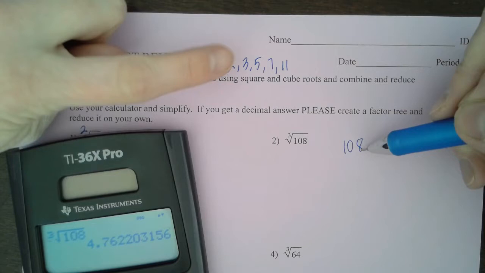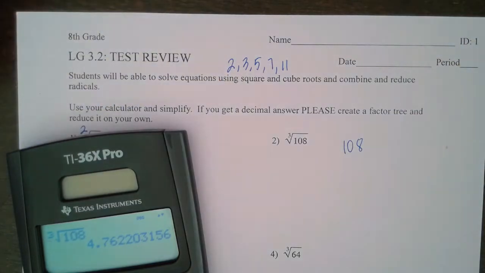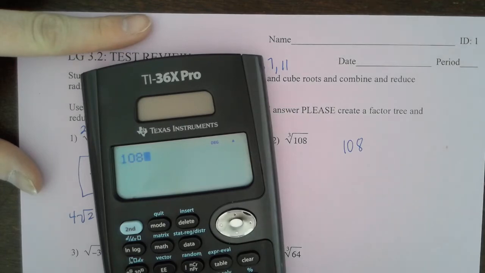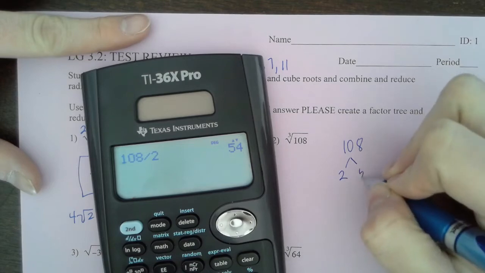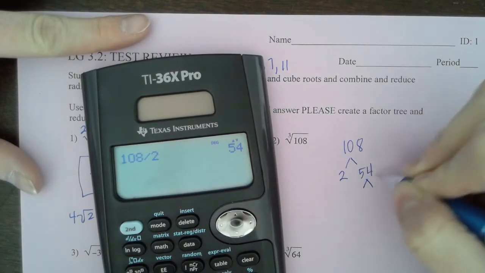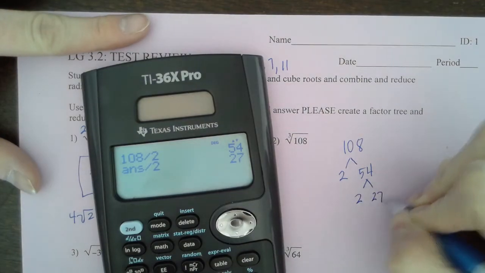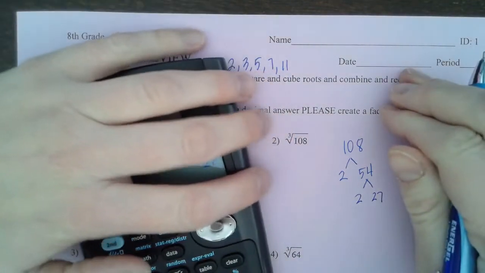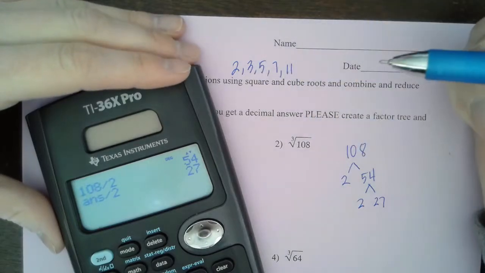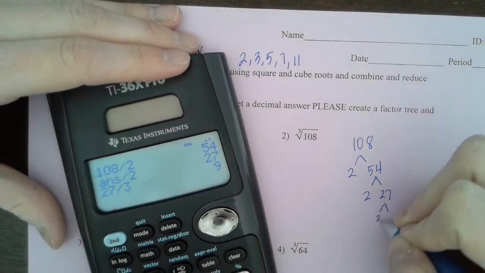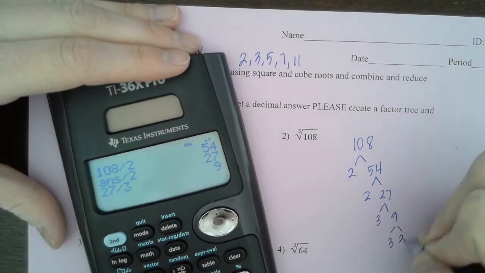So this is an even number, so we might as well start with 2. And if you want to, you can guess for bigger numbers as well and see if that works or if they can go into our number, but for sure 2 should go in here. So we have 2 and we've got 54. So again, 54 is even, so let's just divide that guy by 2. So 2 and 27. Now 27 isn't even, so I'm going to start dividing by 3. So we're going to go 27 divided by 3, and we get 9. And I know 9 is 3 and 3.